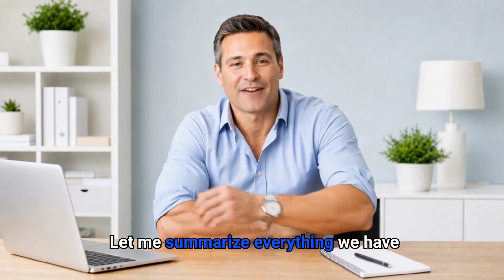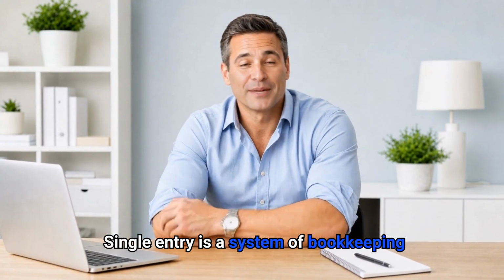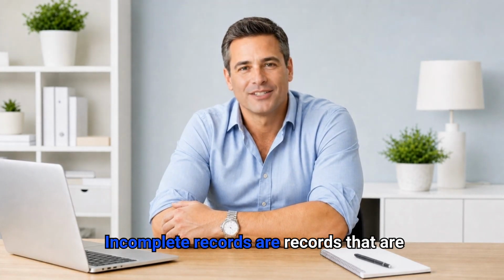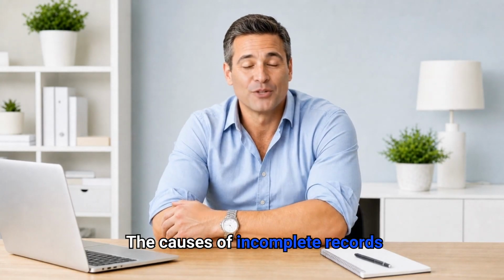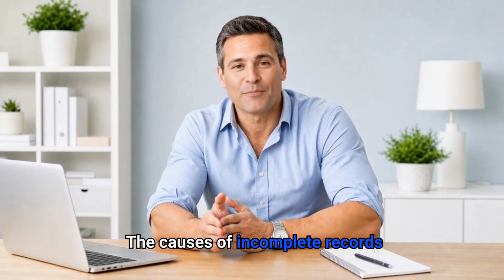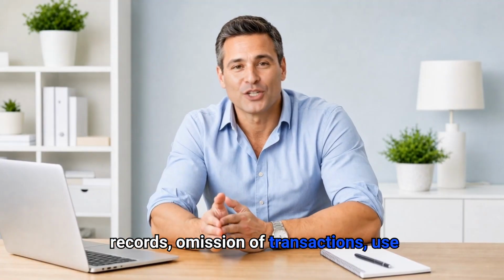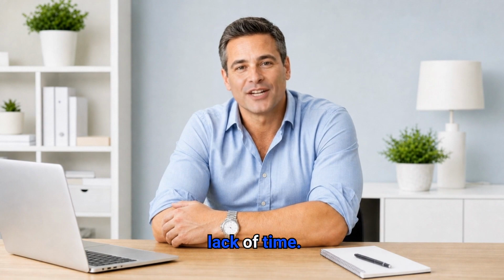Let me summarize everything we have covered today. Single entry is a system of bookkeeping that does not follow the double entry system. Incomplete records are records that are not complete. The causes of incomplete records include lack of a proper system, loss of records, omission of transactions, use of single entry, lack of trained staff, and lack of time.